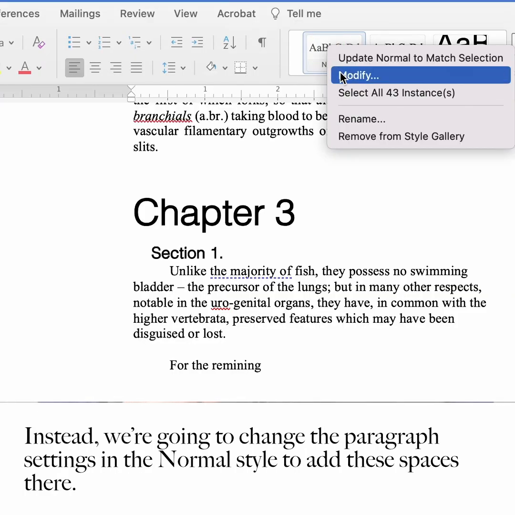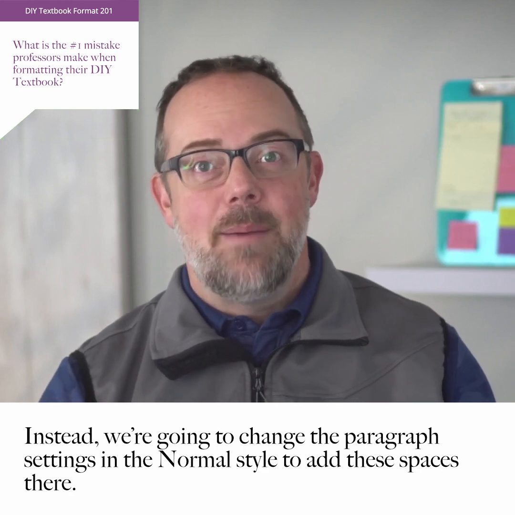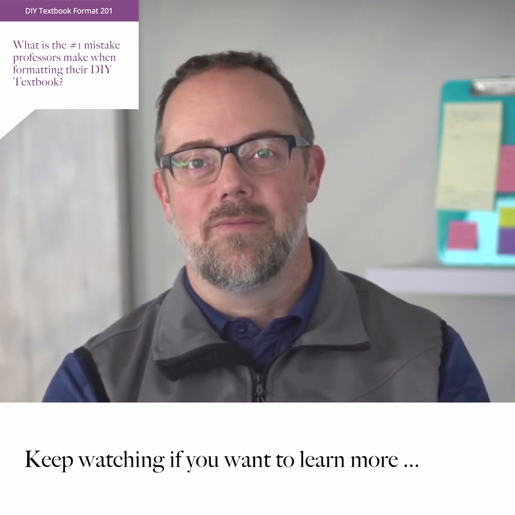Instead, we're going to change the paragraph settings in the normal style to add these spaces there. Paragraph settings change how a single paragraph looks and flows with the other paragraphs. Keep watching if you want to learn more.